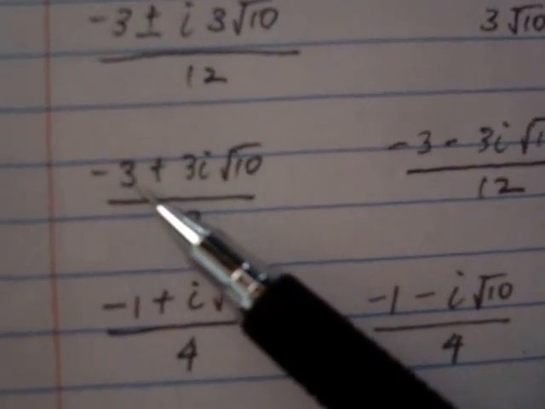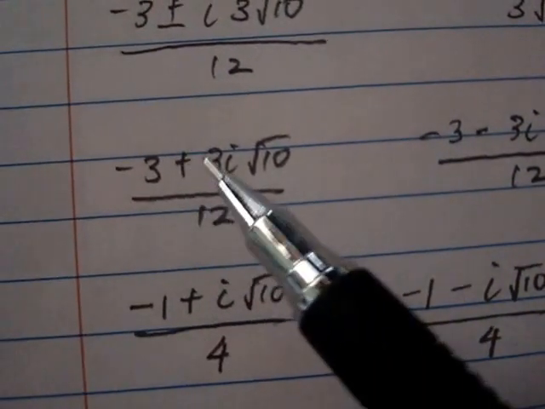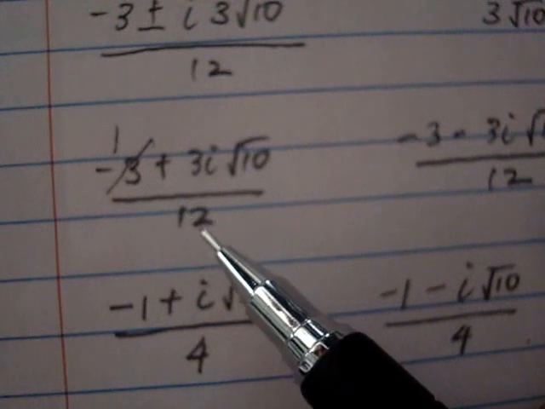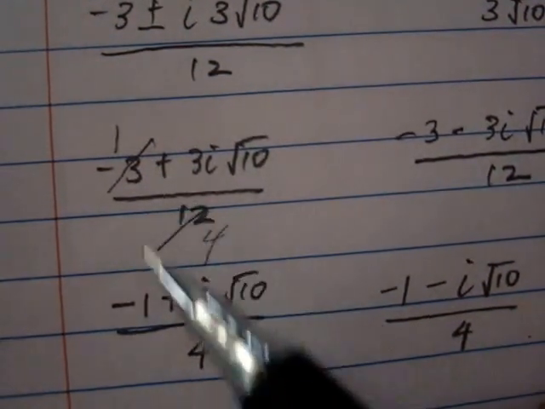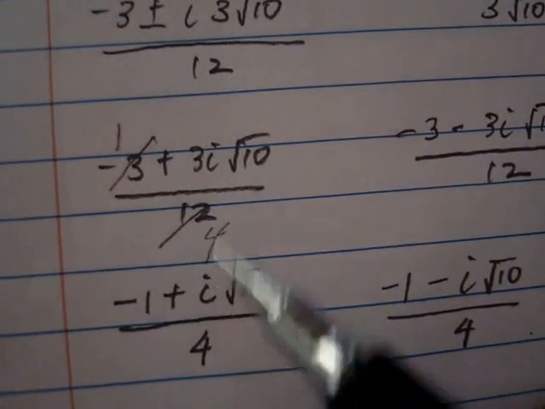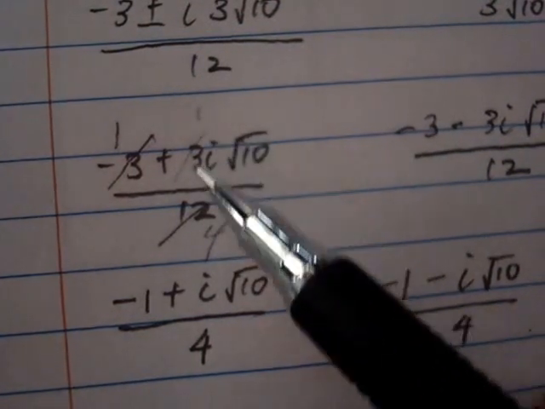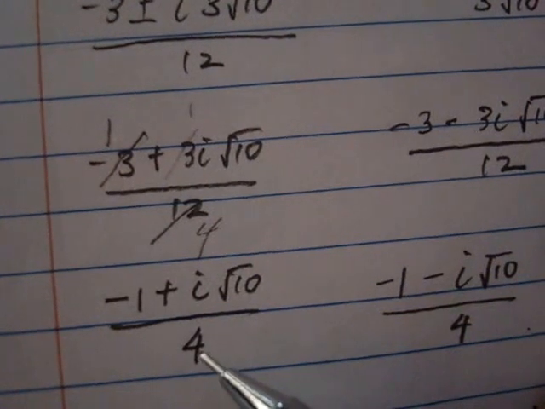Why? Because the 3 is divisible into 12 by 4. So 3 times what equals 12 is 4. So it will be negative 1 plus i, because the 3 right here also cancels and becomes 1, so it will be i radical 10 divided by 4.